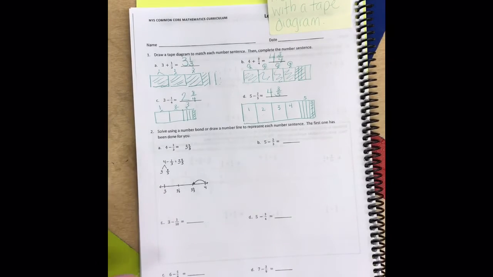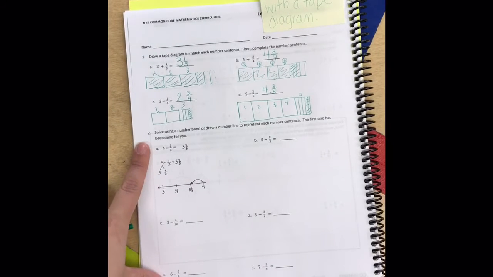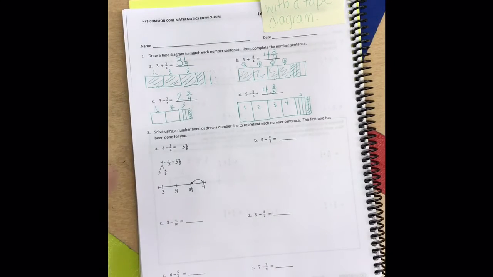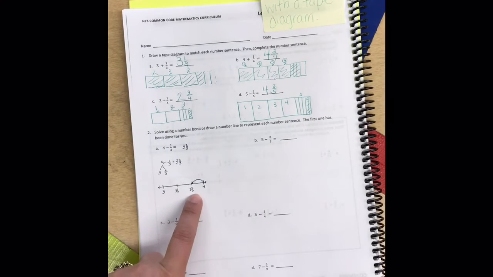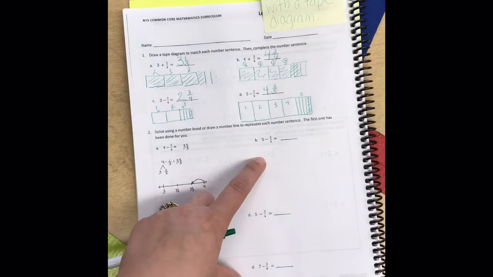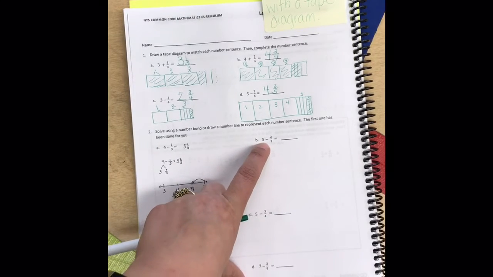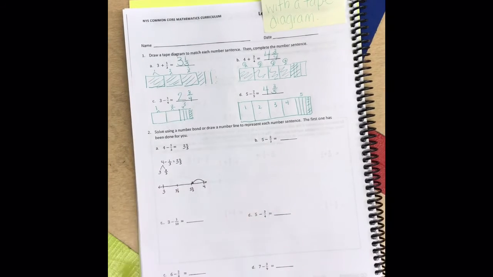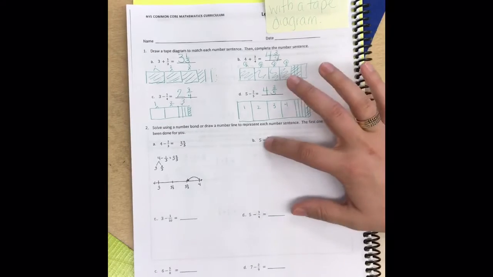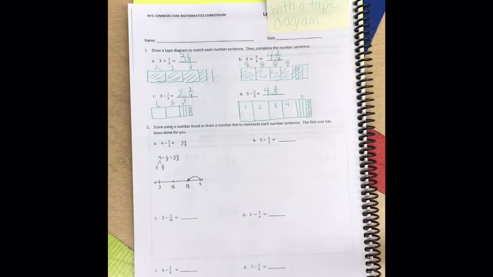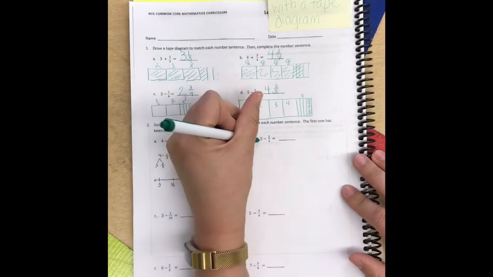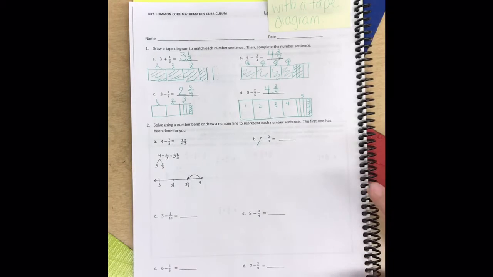All right, guys, for number 2, we're going to use a number sentence to create this instead of using our tape diagram. And they used a number line to do it as well. I'm going to show you with B here how we can change this whole number into a mixed number. By changing it into a mixed number, we're actually able to subtract, because we can't have a whole, we have to break it up into parts.